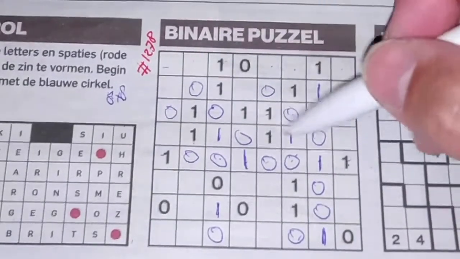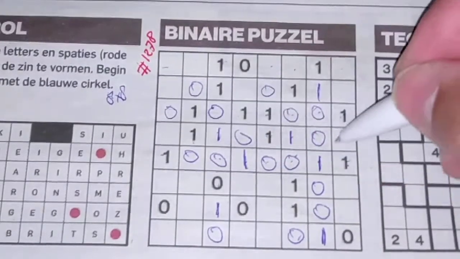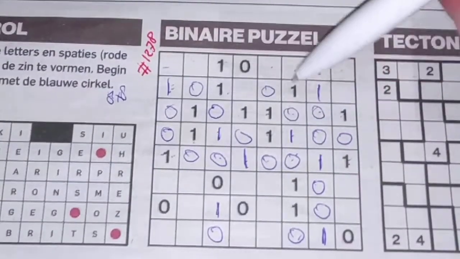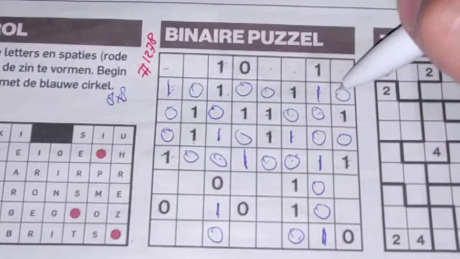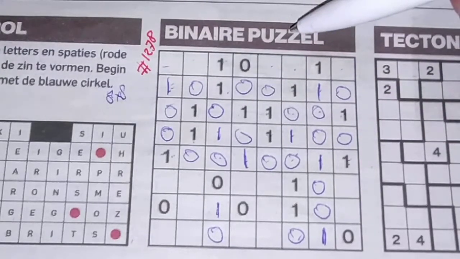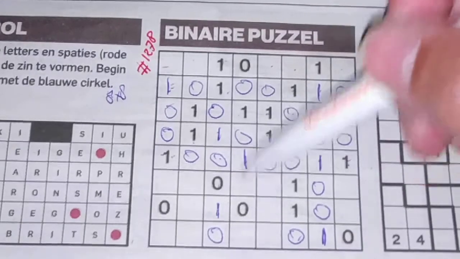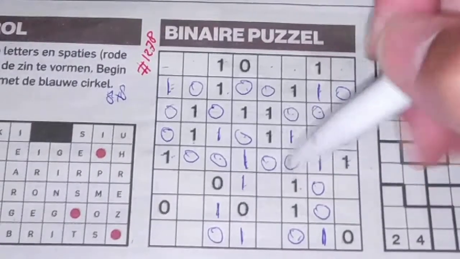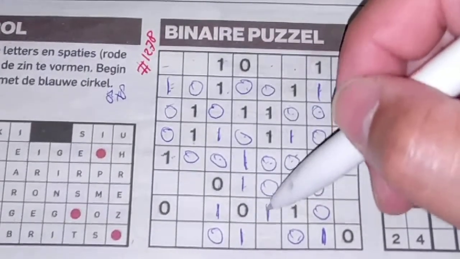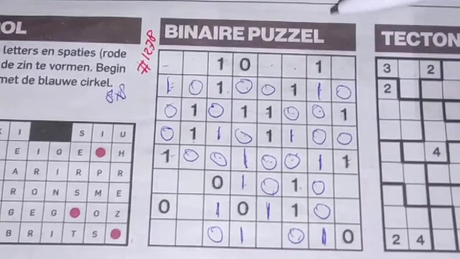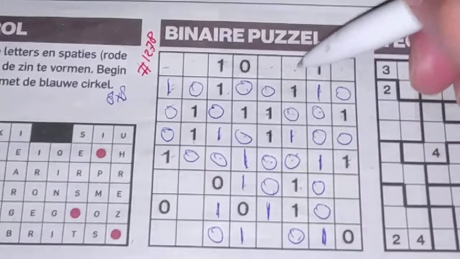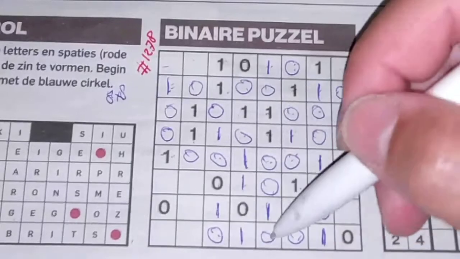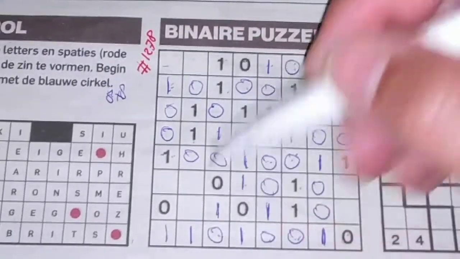Between two, we have here 4 ones, so the rest are O's. Double O, here one, there one. 4 ones, so the rest are O's. Then 4 O's, so the rest are ones. Between two ones comes an O. Double O, here one, there one. Then 1, 2, 3, 4. 4 ones, so the rest are O's. Between two O's comes a 1. We have 4 ones, so the rest are O's. 4 O's, so the rest are ones.